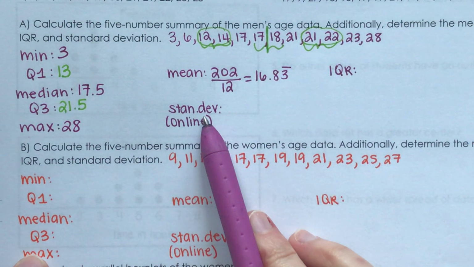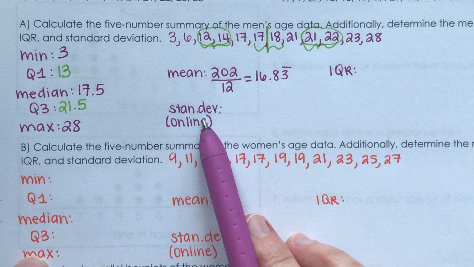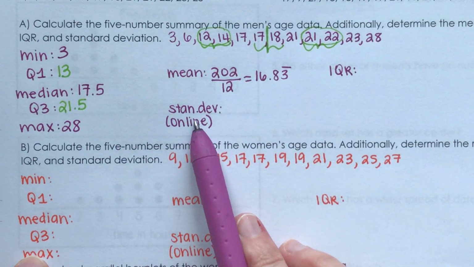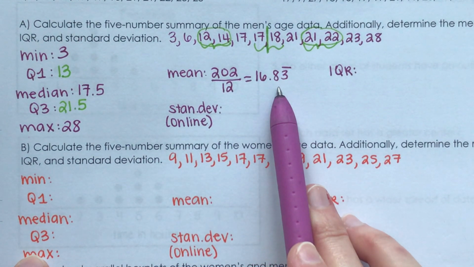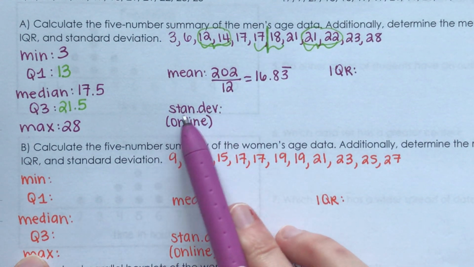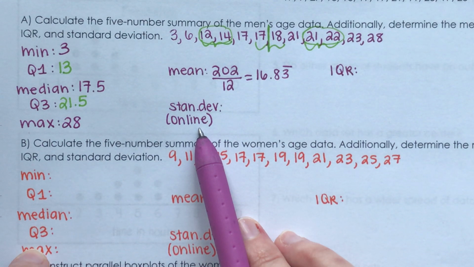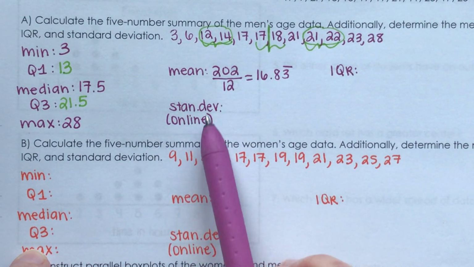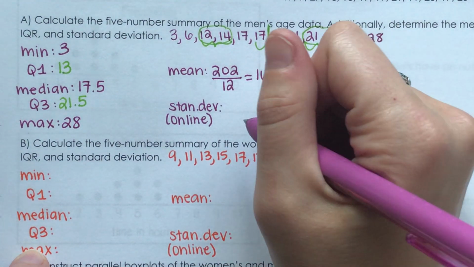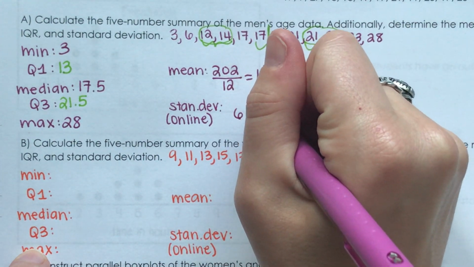To find the standard deviation, I'm trying to find how far away is my average, or how far away are my data points from the mean. And we do this by going to an online calculator, which I have linked underneath in the directions for the video. My standard deviation, if I put these numbers in online, I get 6.87.